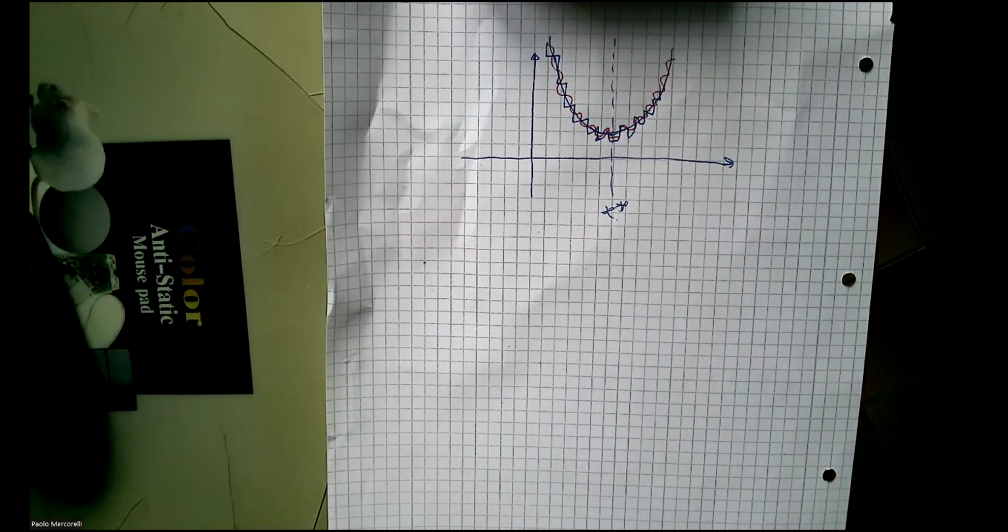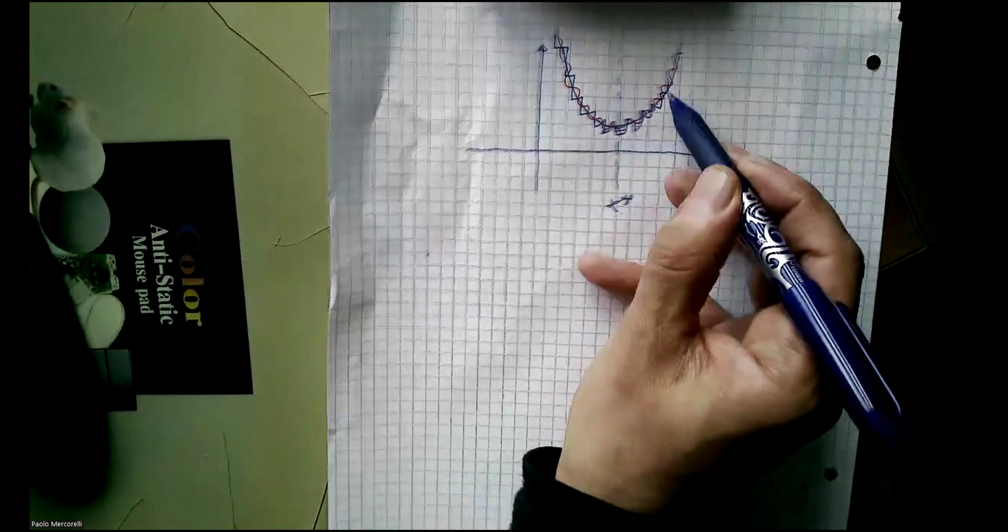Okay, this means because of the discretization of the procedure, in this case the discretization of the cost function, we have many valleys, we can understand.